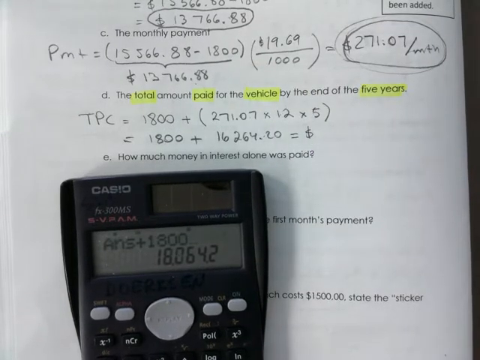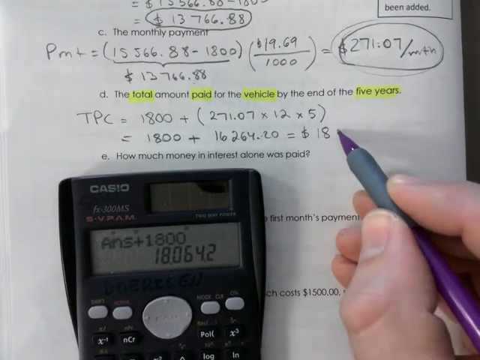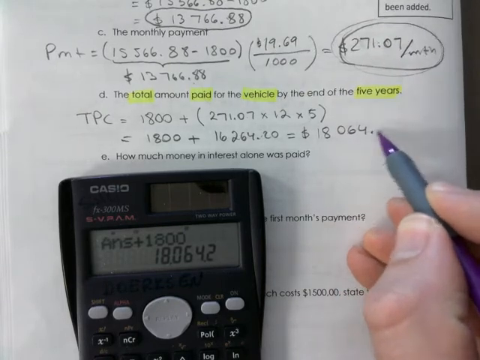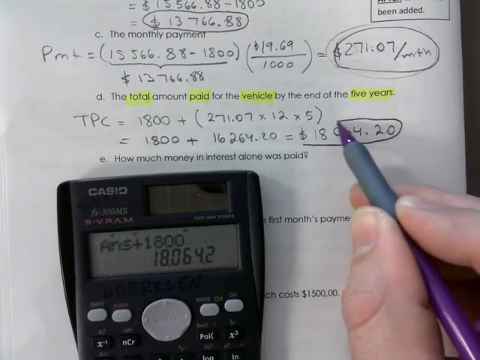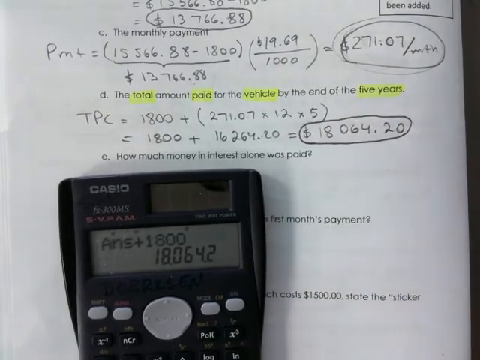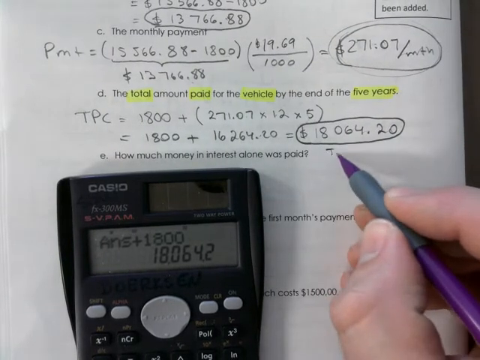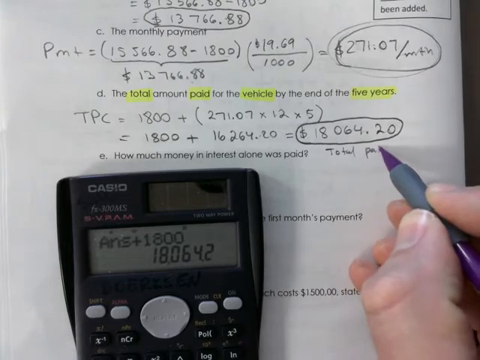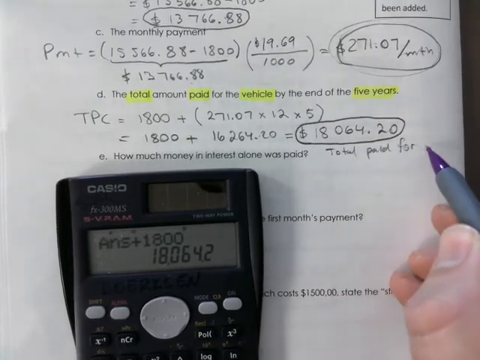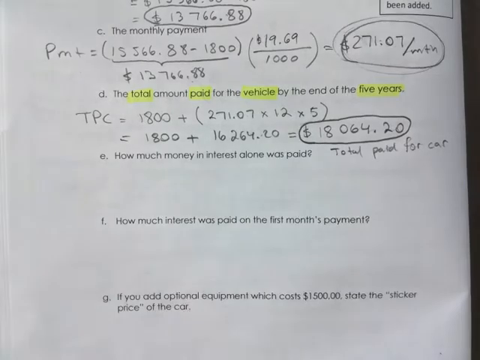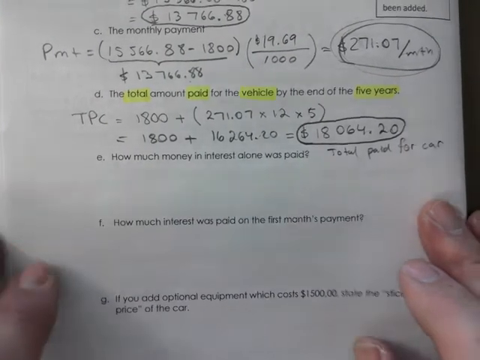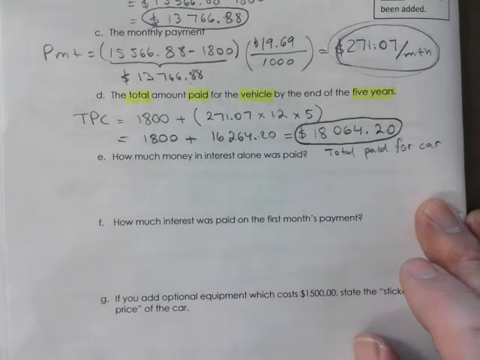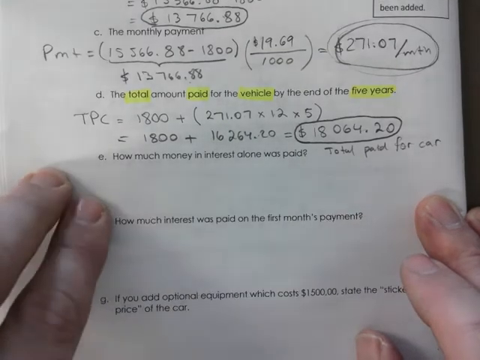So let's just add 1,800, 18,064.20. It has to be 0.20. That's total paid for the car. I'm going to say total paid for the car over the 5-year stretch. Sometimes it says over the life of the loan, or it's the same thing.